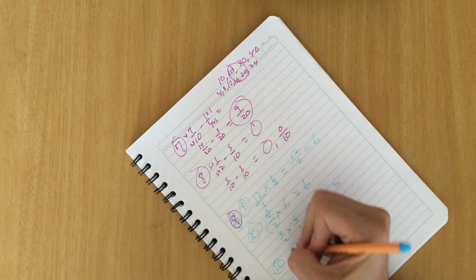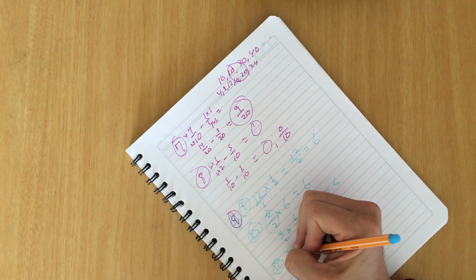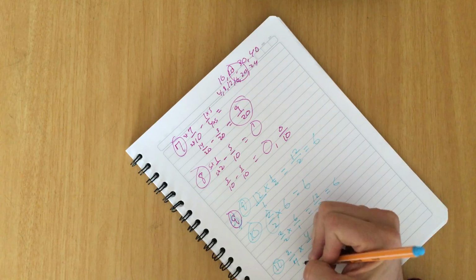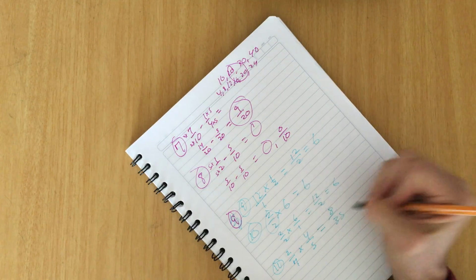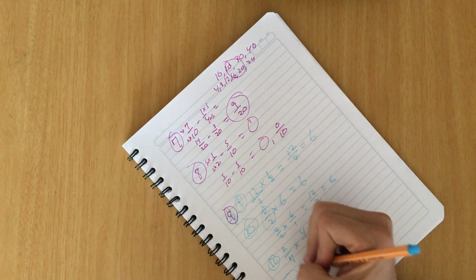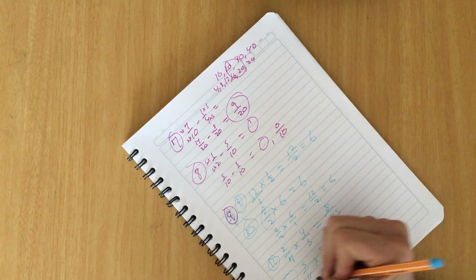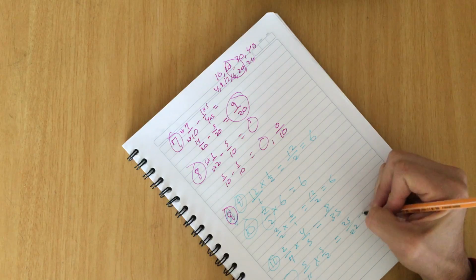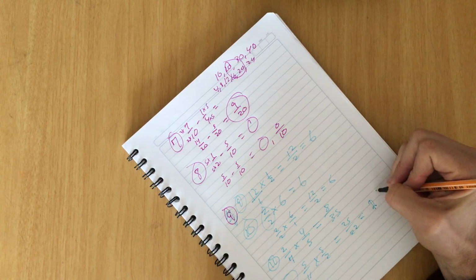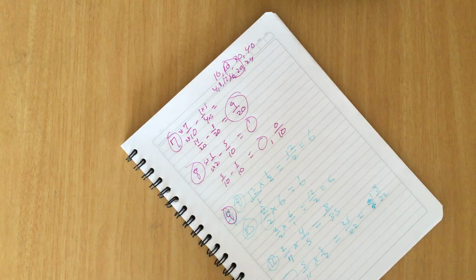11. 2/7 times 4/5. Again, it's numerator times numerator, 8. Denominator times denominator, 35. 8 35ths. 12. 5/11 times 5 halves. 5 times 5 is 25. 11 times 2 is 22. 25 22nds is fine. 1 and 3 22nds would also be acceptable. 13. Okay. And finally, the division.